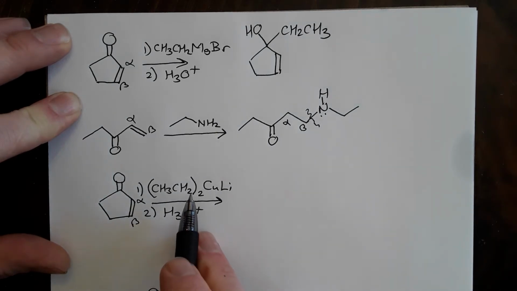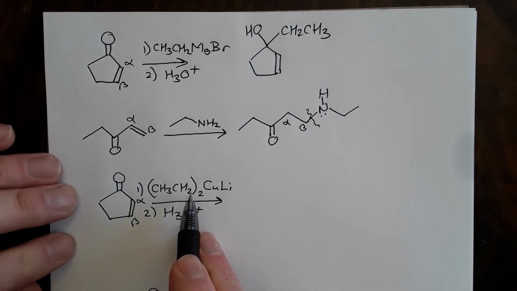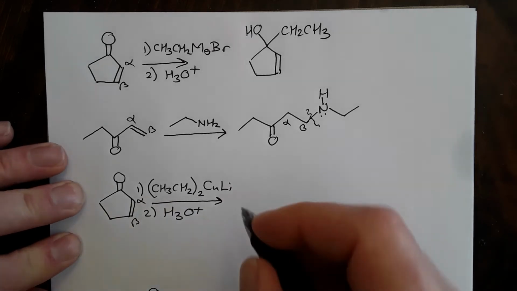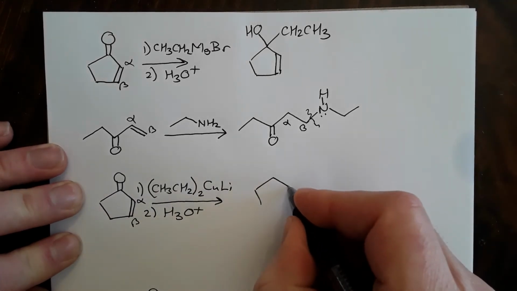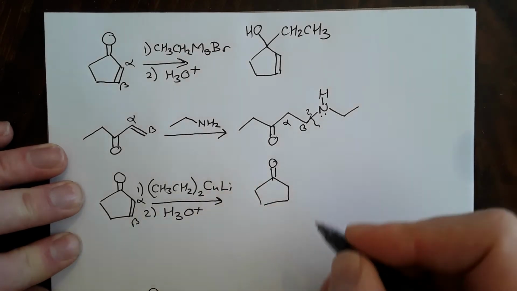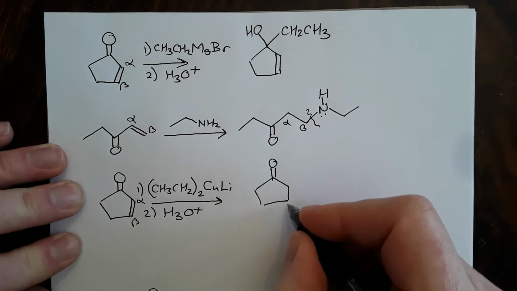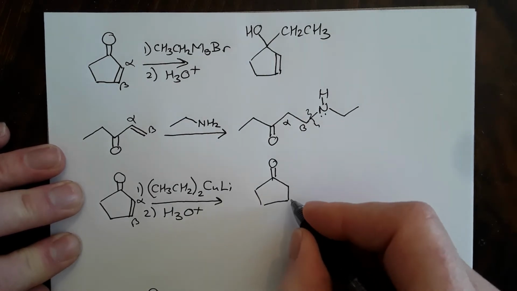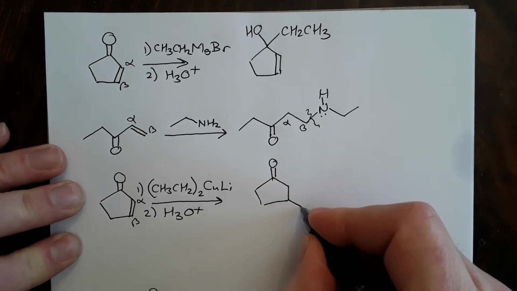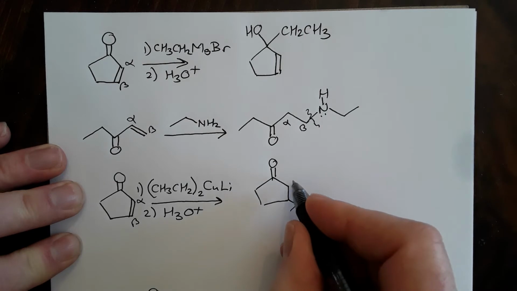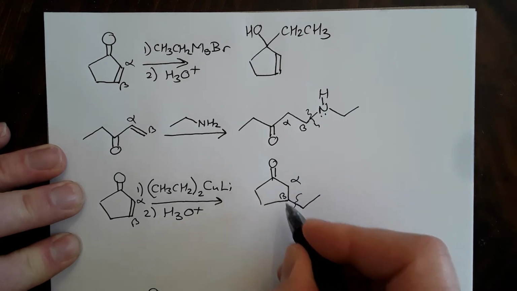And in the last one we know that cuprates also add to the beta carbon, and this is going to add an ethyl group to the beta carbon. So again, nothing has changed in the carbonyl, but we have broken the pi bond between the alpha and beta carbon, and we have added this 2-carbon chain onto the beta.